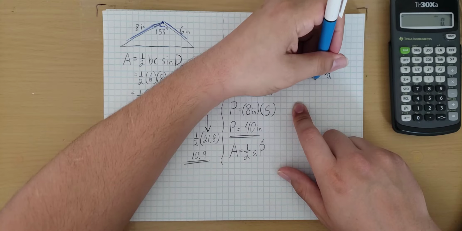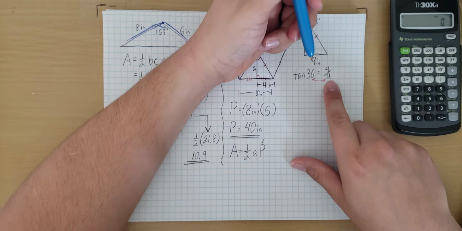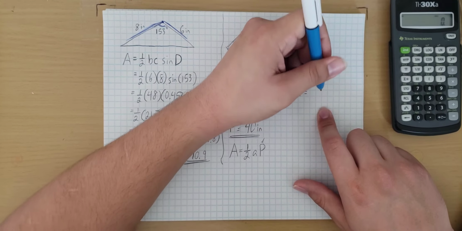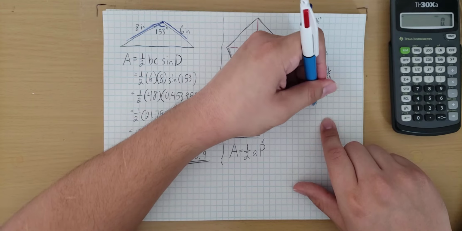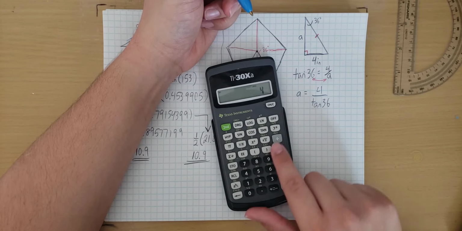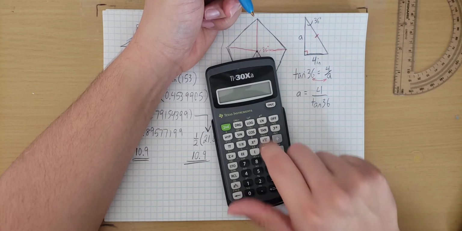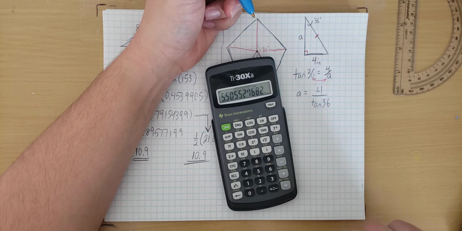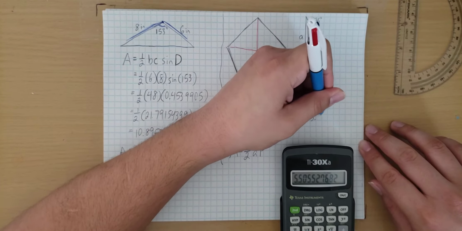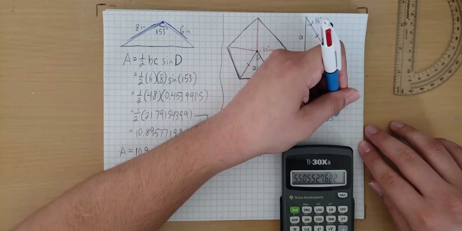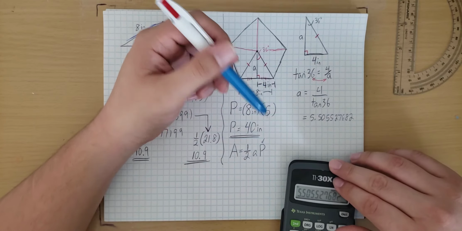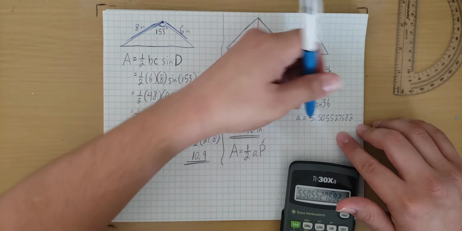We use our little swapping trick, since the variable's in the denominator. So the apothem A is therefore equal to 4 divided by tangent of 36. Type that into the calculator. 4 divided by 36 tangent equals 5.505527682.